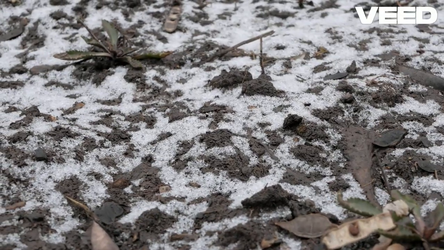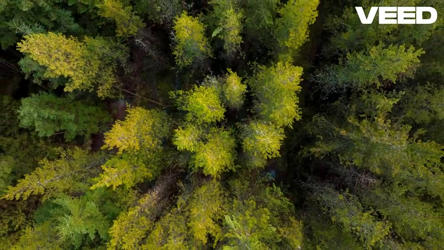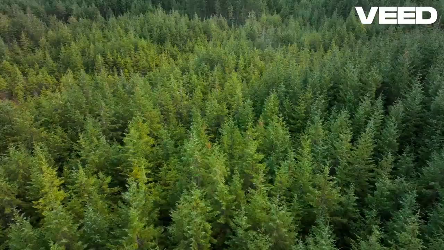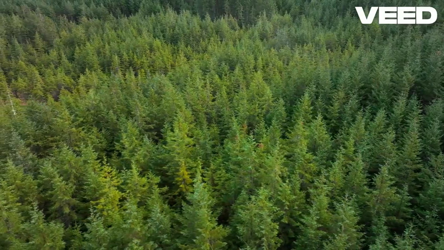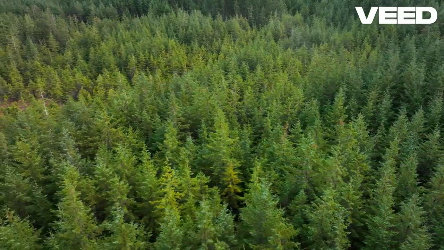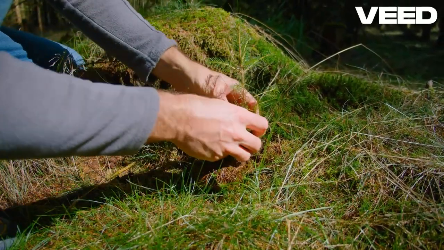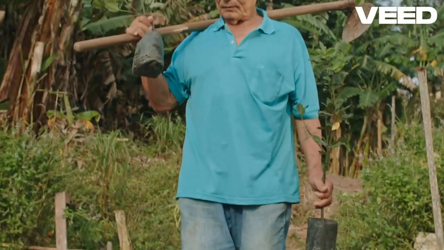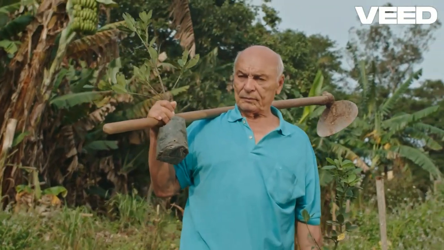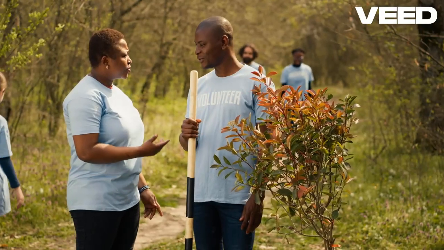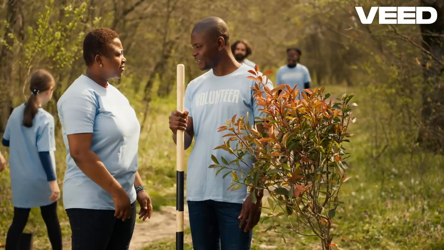Furthermore, the loss of trees affects local climates, leading to changes in rainfall patterns, increased temperatures, and more extreme weather events. Without tree roots to anchor the soil, deforestation leads to soil erosion. This degrades the land, making it less fertile and more prone to landslides. It also impacts water quality, as eroded soil often ends up in rivers and streams, causing sedimentation and pollution.